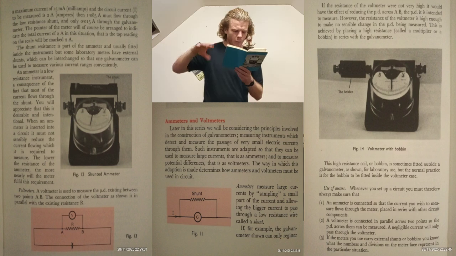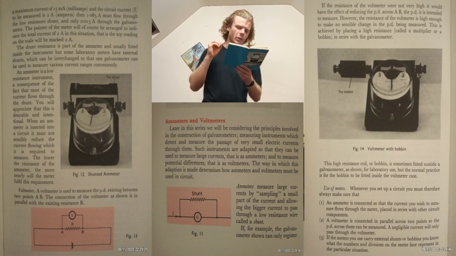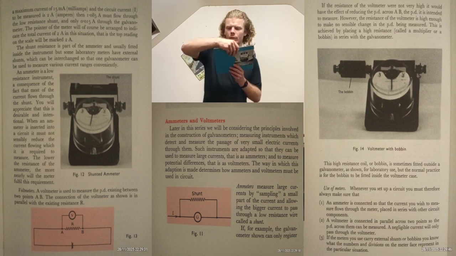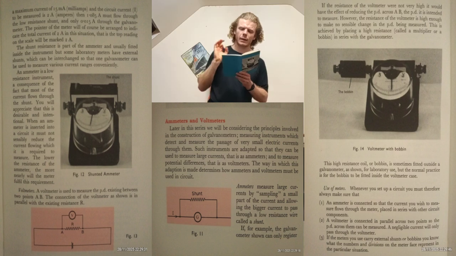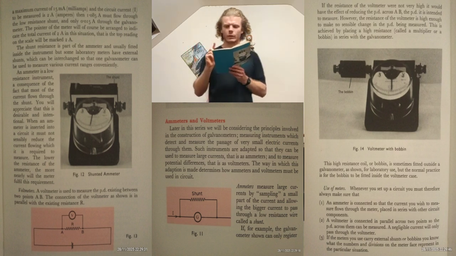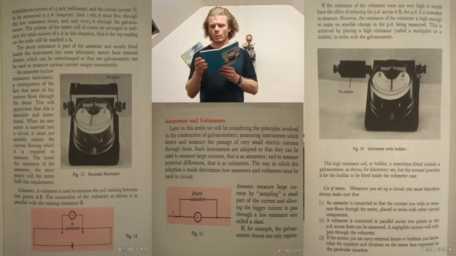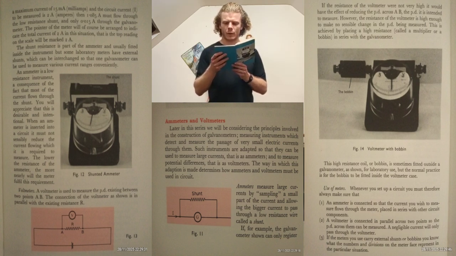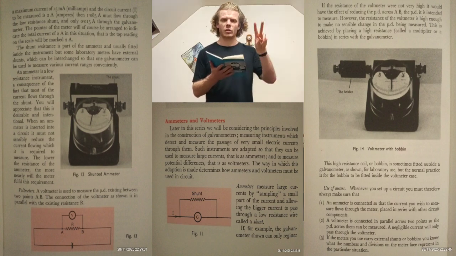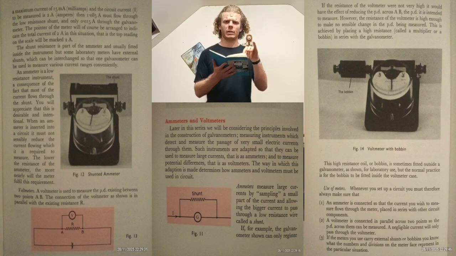A small part of a current, and allowing the bigger current to pass through a low resistance wire called a shunt. If, for example, the galvanometer shown can only register a maximum current of 15 milliampere, and the circuit current to be measured is 2 ampere, so I guess 2000, then 1.985 ampere must flow through the low resistance shunt and only 0.015 ampere through the galvanometer. And, said broadly, it's just split, and it's able to measure the one, and now it can guess what the other one is.